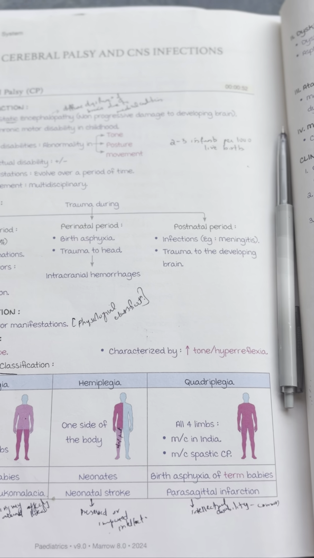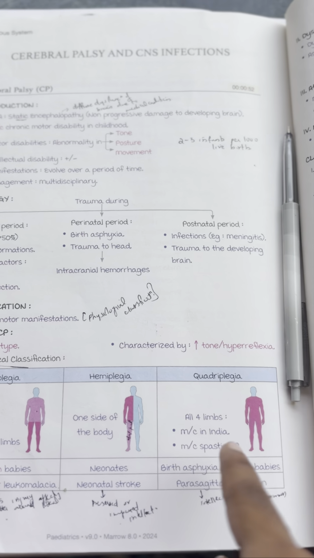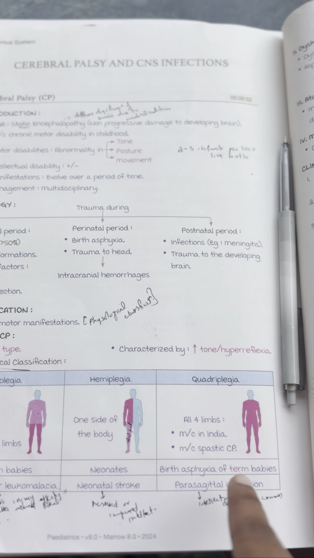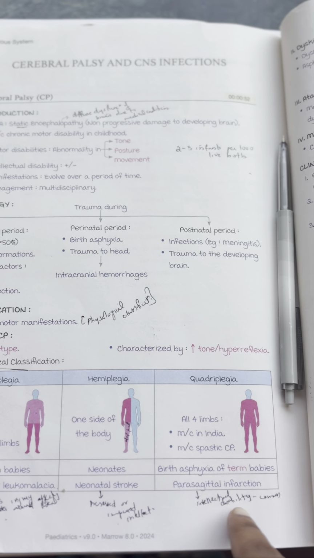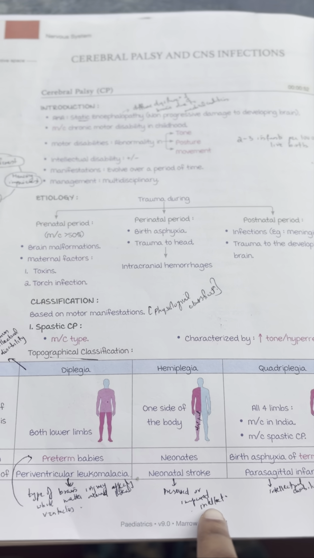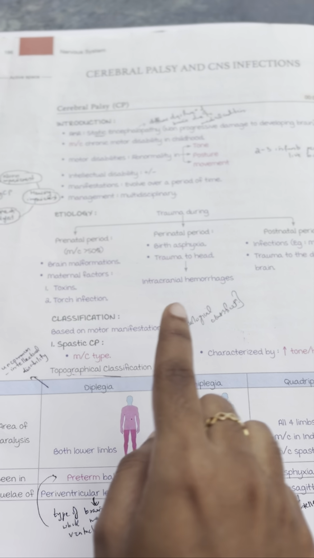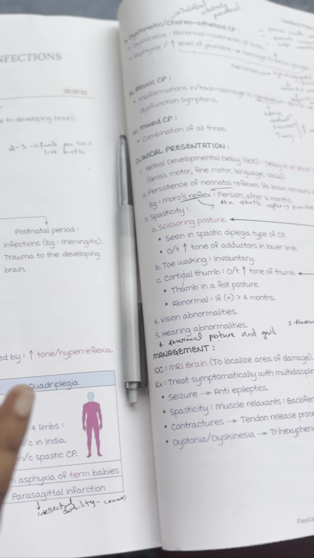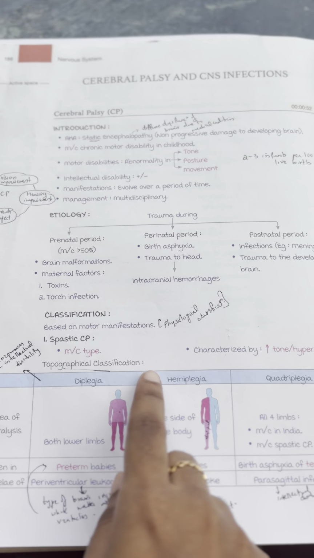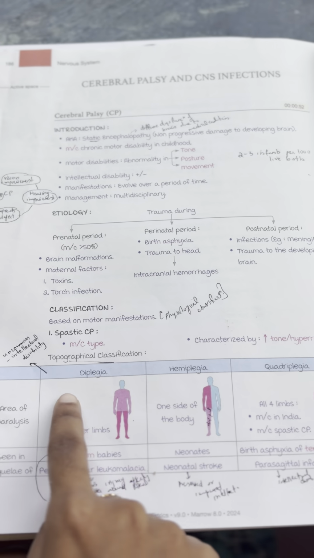It is due to birth asphyxia of term babies. This quadriplegia is very important. It is most common in India and it is the most common spastic type of cerebral palsy. Here intellectual disability is common. In hemiplegia, intellect can be preserved or it can be affected. In diplegia, it is mostly preserved. So there are mainly four classifications according to physiological classification: spastic, dyskinetic, ataxic, and mixed. And under spastic, there is a topographical classification of diplegia, hemiplegia, quadriplegia. So with that, spastic is over.